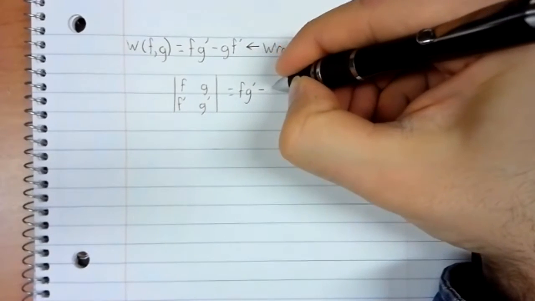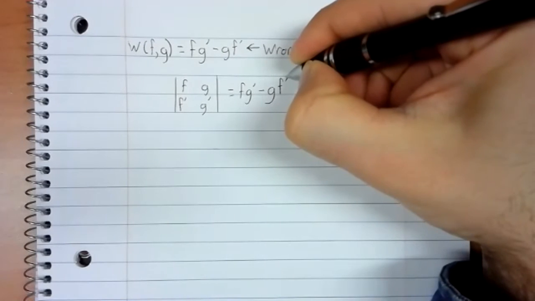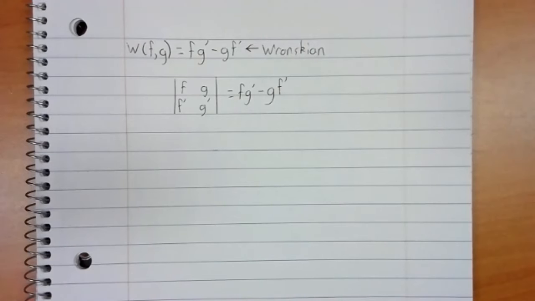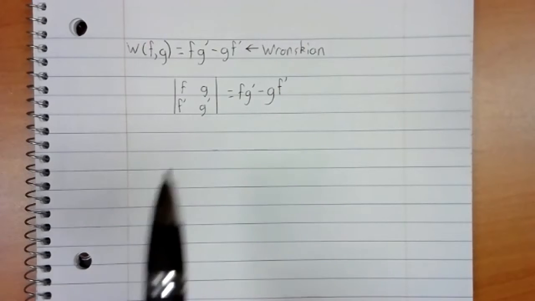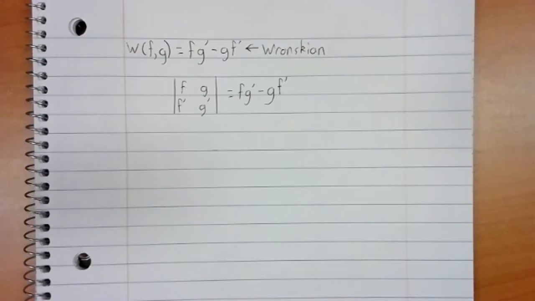If you have taken linear algebra already, this may seem very familiar because the Wronskian is a determinant. If you don't know what that means, don't worry about it.